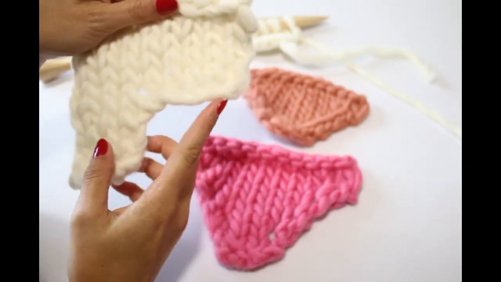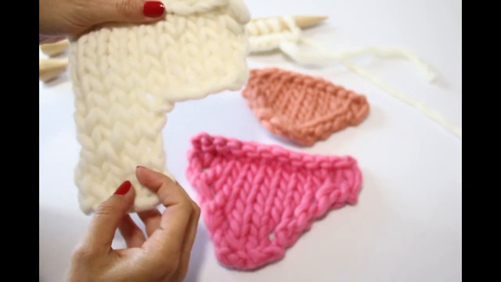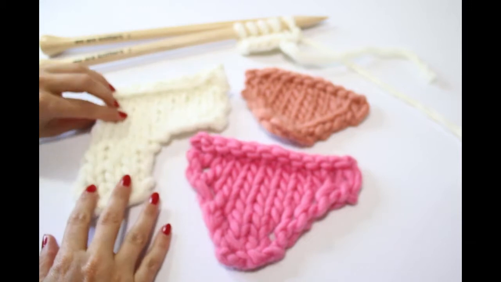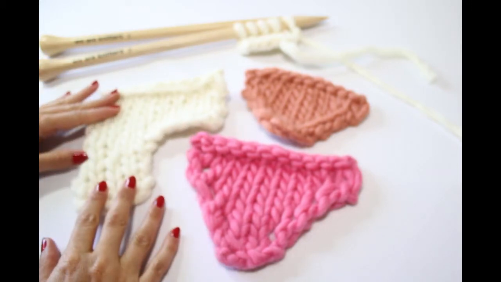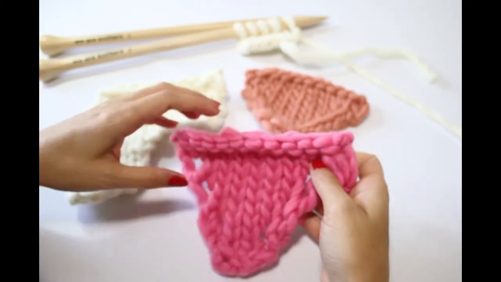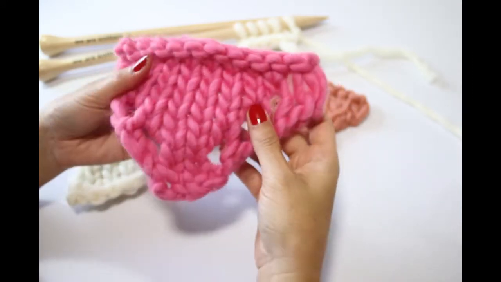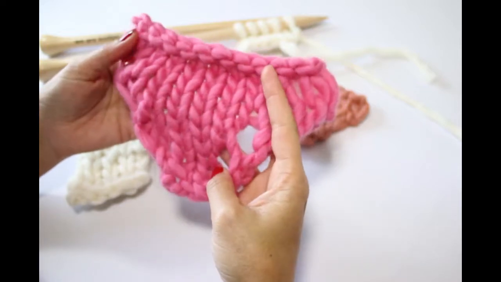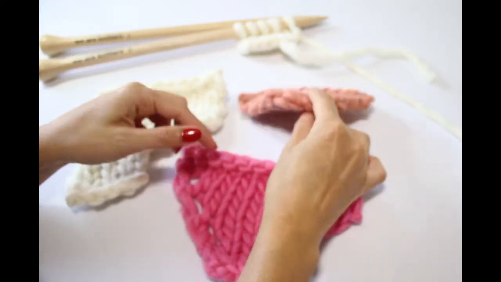An increase is used to add stitches to your project. It is used to shape your garment, create textures, netted stitches, etc. There are different ways to increase the stitch, and they may be noticeable, like when you're working a lace stitch, or invisible when adding a stitch to shape a garment.